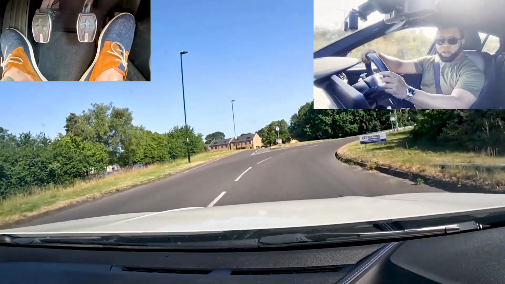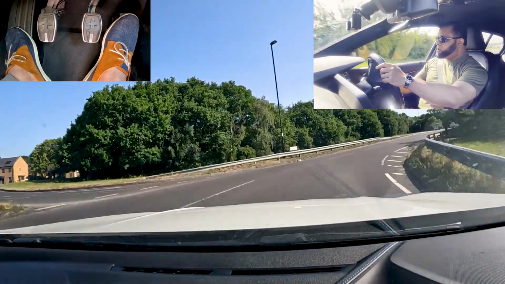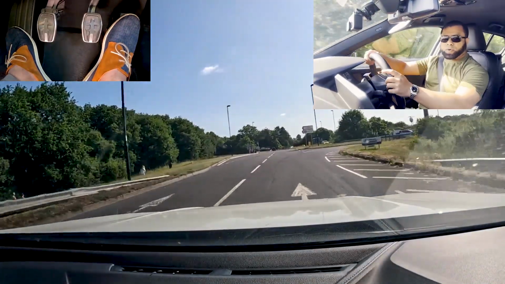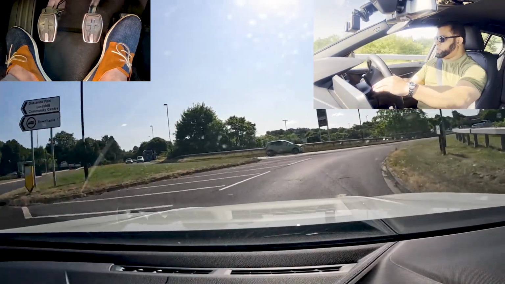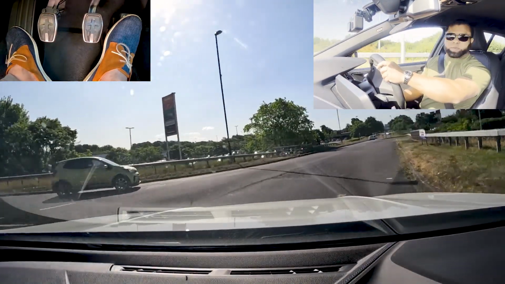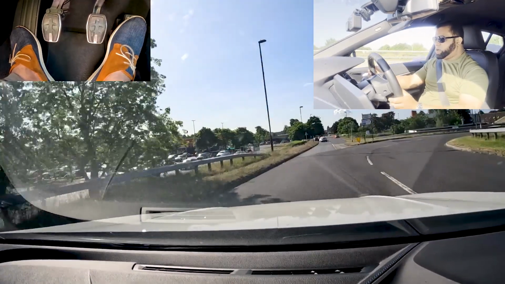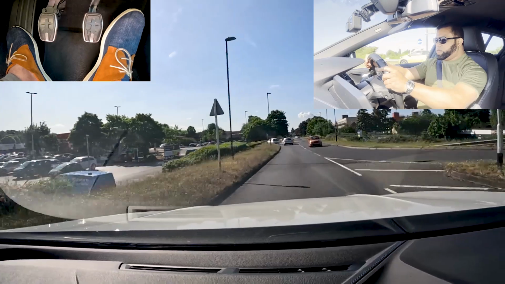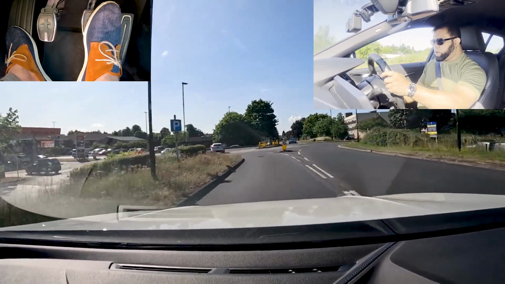Number one, third on the right. Third on the right. Number two, signal, put it back on. Mirror, mirror, signal left. Blind spot, blind spot, lane change. Okay, this roundabout will try to come round all the way. Okay, fourth on the right. Mirror, mirror, signal right. Signal right, fourth on the right.